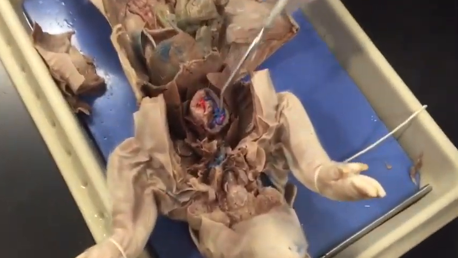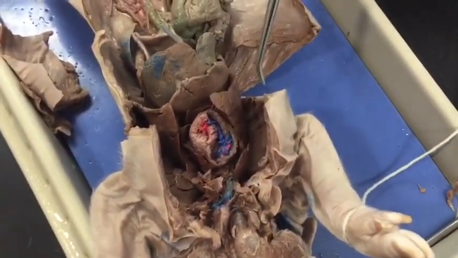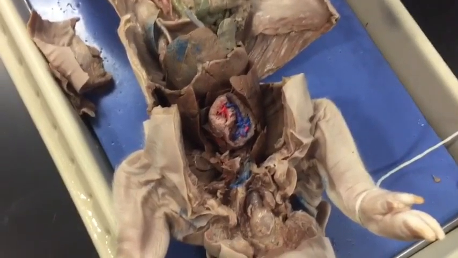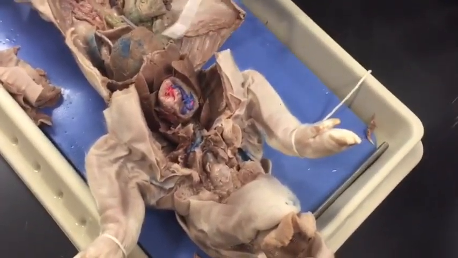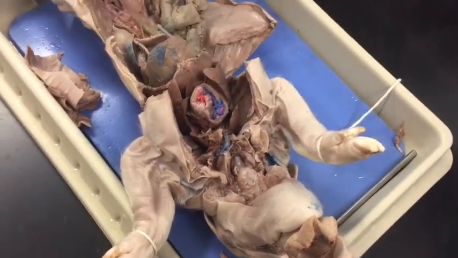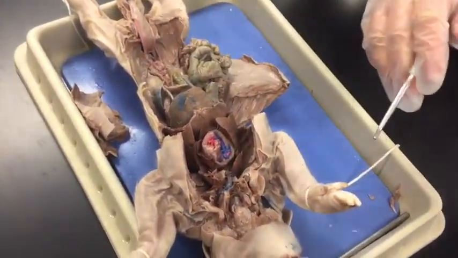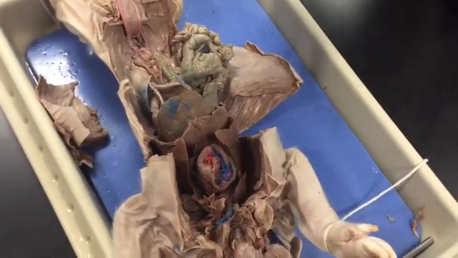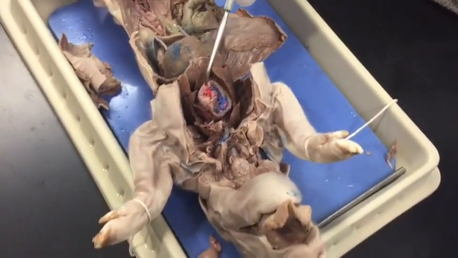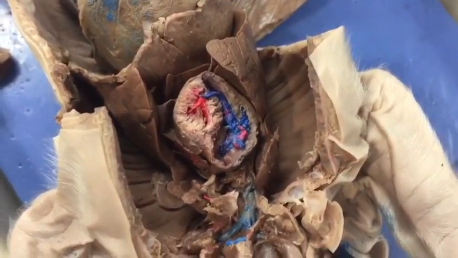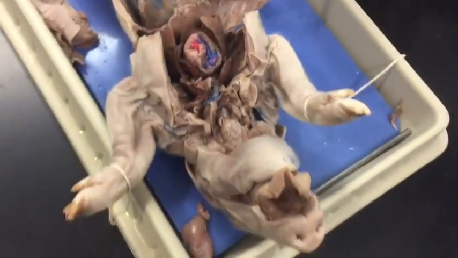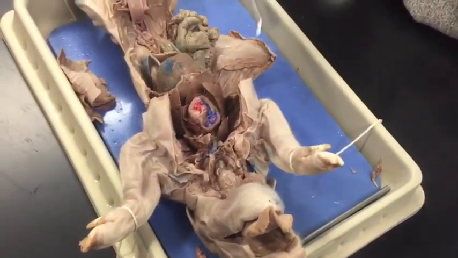So here is the heart. It's in between the two lungs, so the lungs kind of cover it, and then the ribs are over that. The heart pumps the blood throughout the body, and the veins carry the blood from organs to the heart, and then the arteries take blood out from the heart. Here you can see the artery, and here's the vein. The coronary artery supplies blood to the heart muscle, which helps it pump.